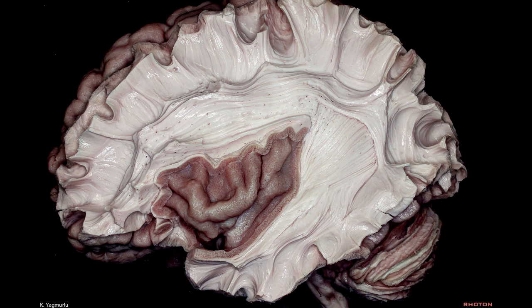In this dissection, the frontoparietal operculum has been removed to expose the insula. The central insular sulcus courses almost parallel with the central sulcus on the convexity and divides the insular cortex into short and long insular gyri. The short insular gyri are located anterior to the central insular sulcus, and the long insular gyri are located posterior to the central insular sulcus.